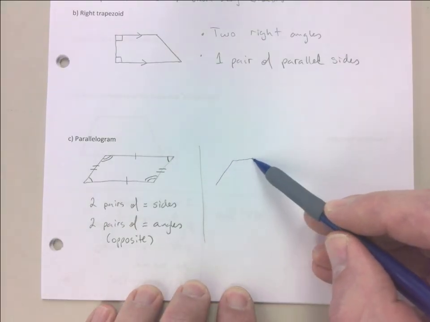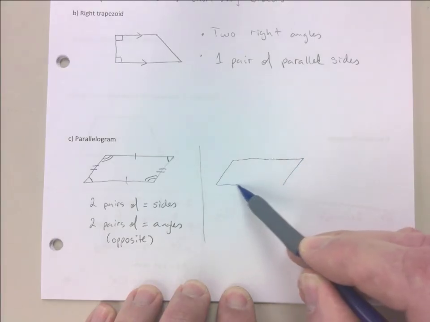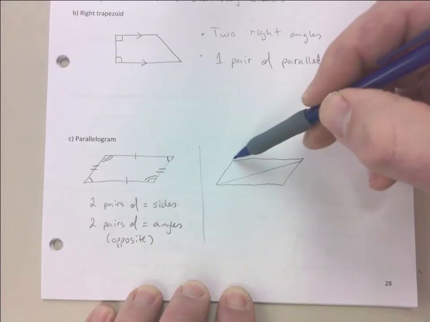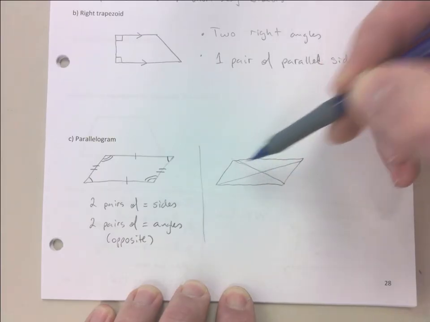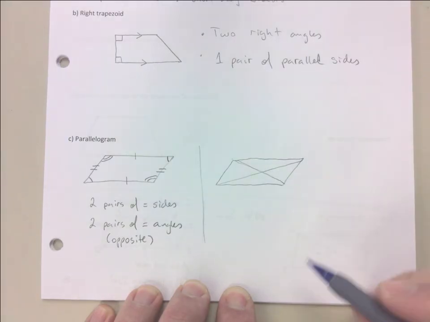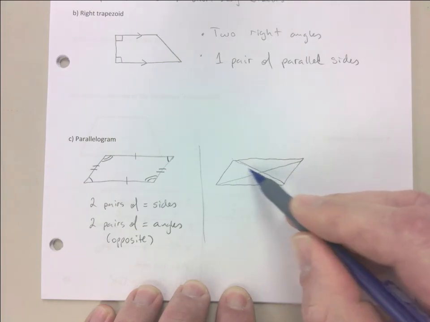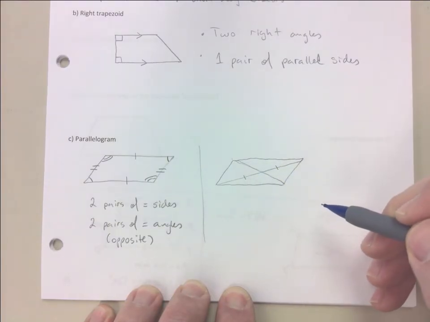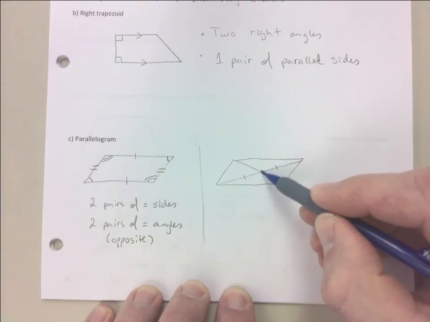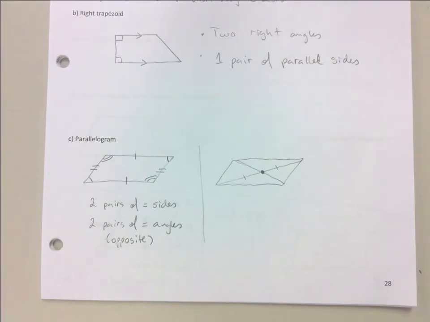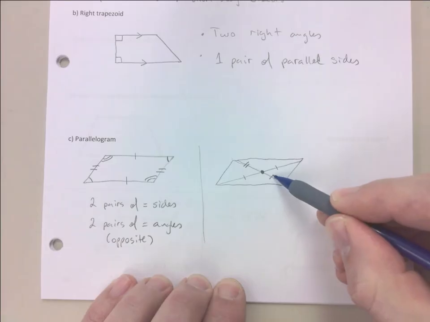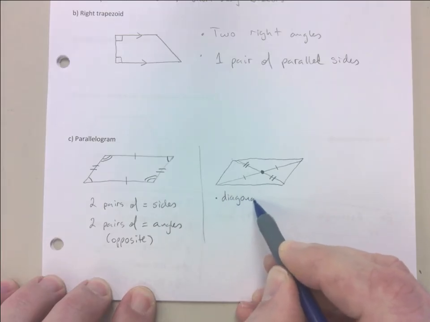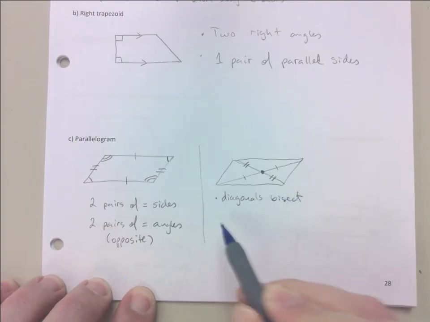Another one you can talk about is the diagonals. They do not meet at 90. That's not true. But you know that there's a long one and a short one. The long one gets cut in half at this point where they meet. They cut each other in half. And so this one is also cut in half, the shorter one. Diagonals bisect.